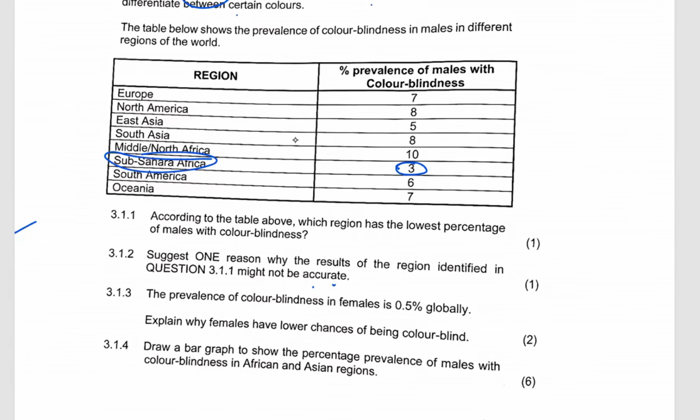The prevalence of color blindness in females is 0.5 globally. Explain why females have a lower chance of being colorblind. This is what I explained: females are less likely to be affected by hemophilia. This is a sex-linked character.